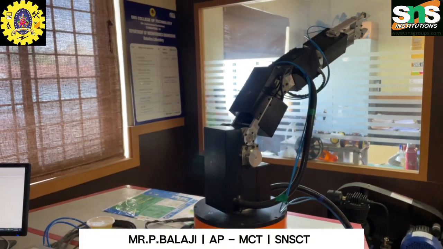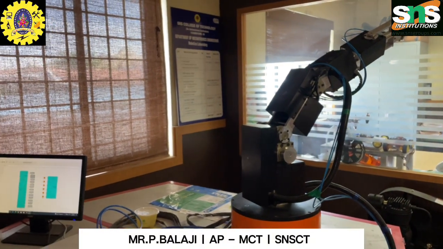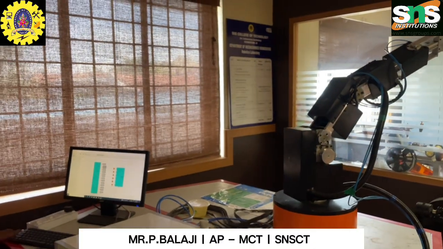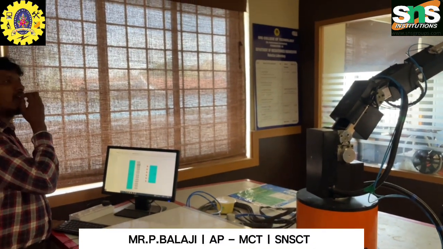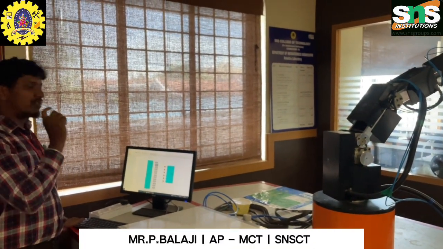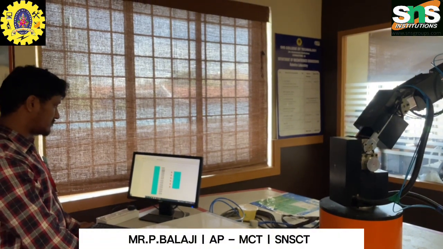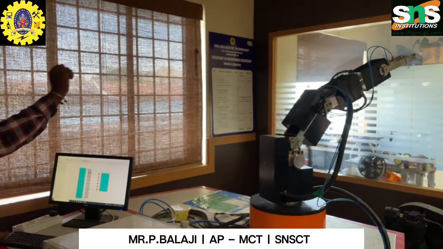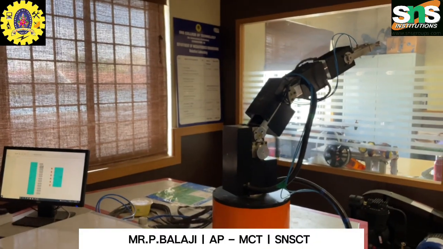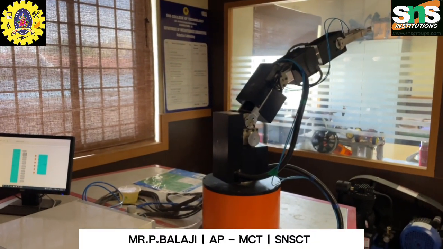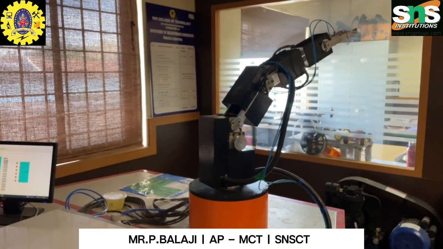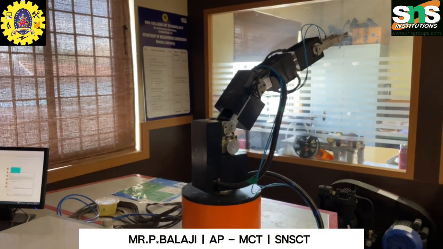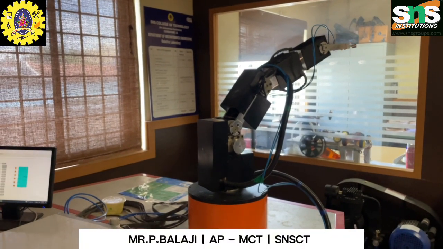Yes, 70 degrees. But we have to pick the object, so for that application we have to stabilize the gripper at 0 degrees. It will move to around a 0 degree angle, and then the final axis we have to move to around 50 degrees here.